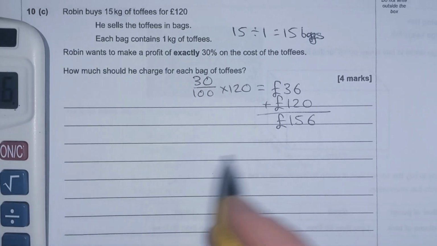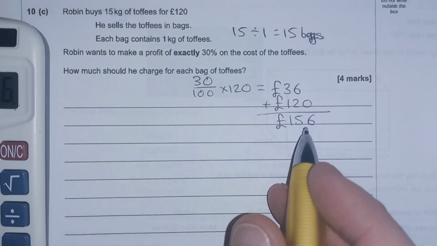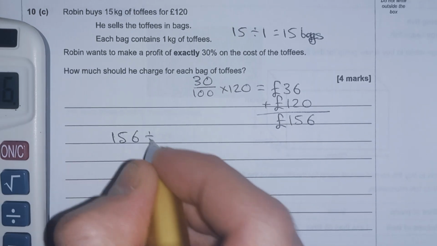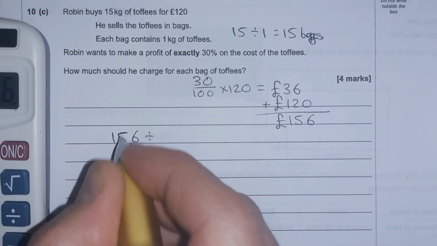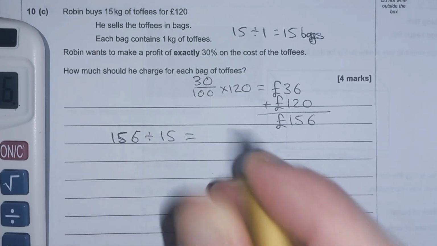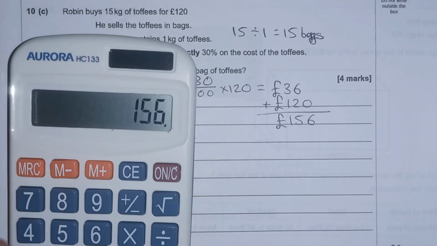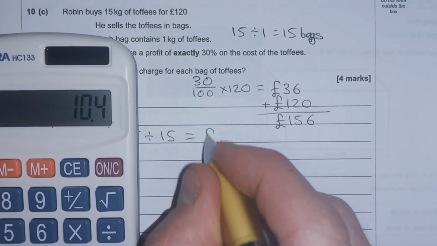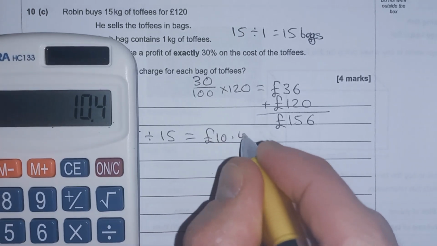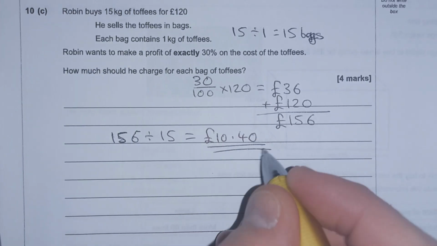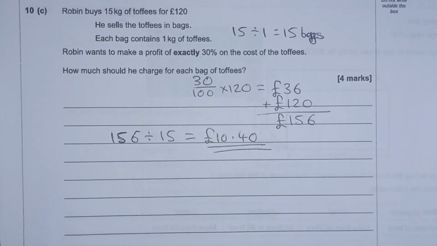Okay, but they want to know how much we charge for each bag. So if it's £156 in total, we've got 15 bags. 156 divided by 15. We've got 10.4, but because it's money, that's going to be £10.40. Final answer.